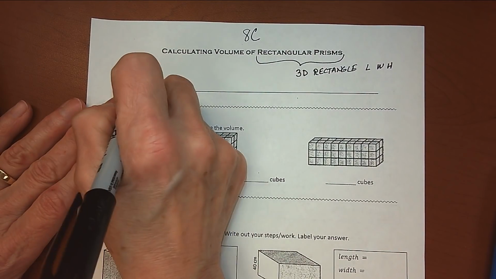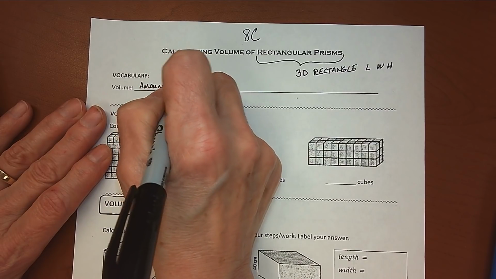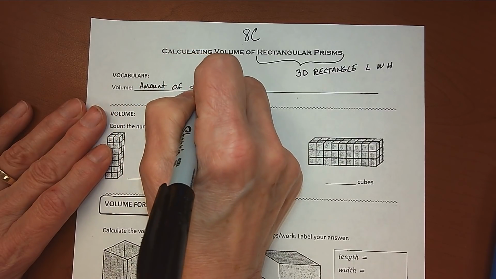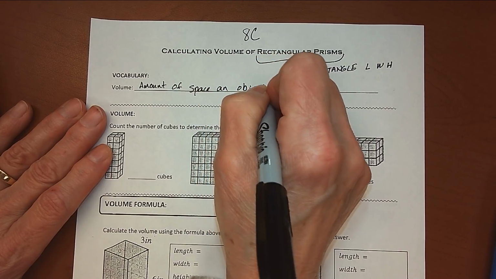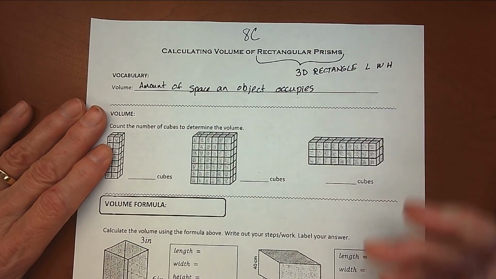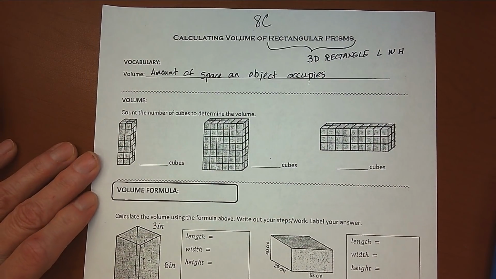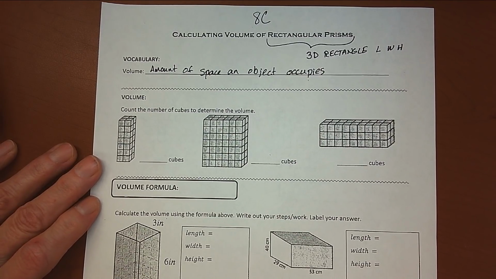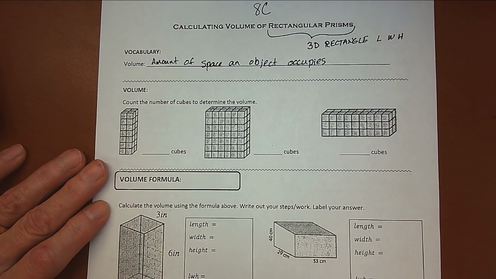Volume is the amount of space an object occupies. You might find the volume of your locker, you might find the volume of a pitcher, you might find the volume of your classroom, how much air it can hold. But we're going to look at some cubes here, and we're going to count them first of all.